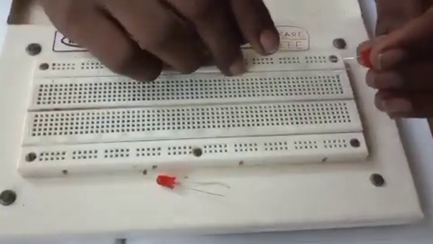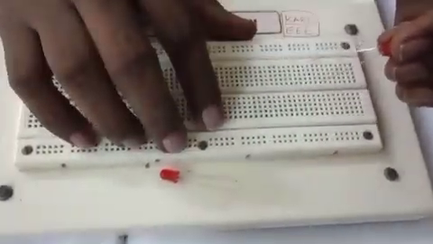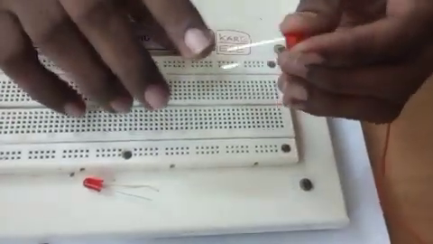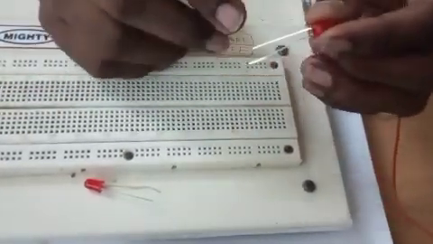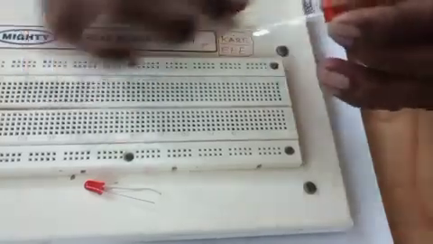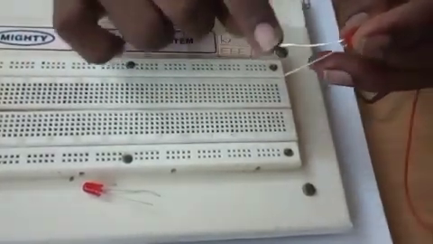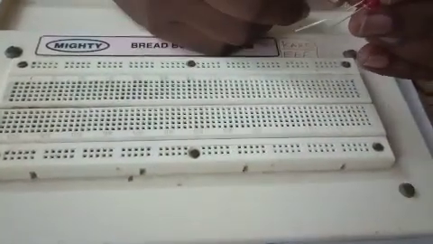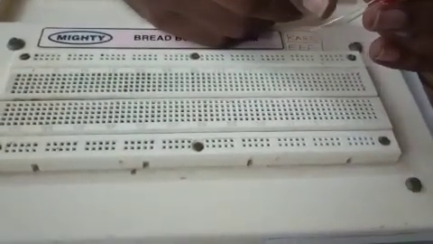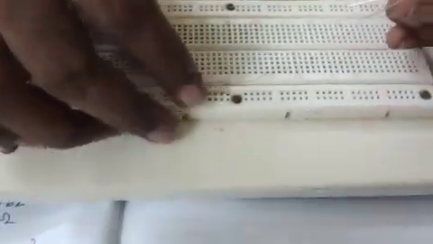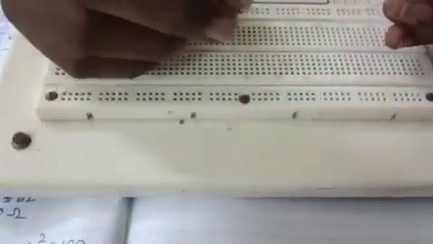Let's see how to make a KCL circuit on this breadboard. So this is actually a red LED. You can see it has 2 terminals, right? The long leg is actually the anode terminal. As I said, it has two legs, so the long leg is always the anode and the short leg is always the cathode. Okay, now let's see how to connect first two LEDs in parallel.